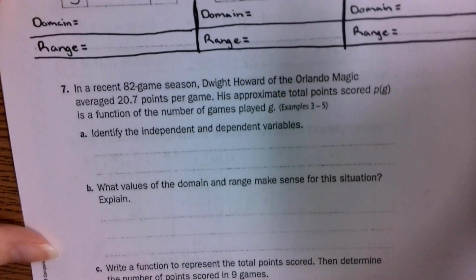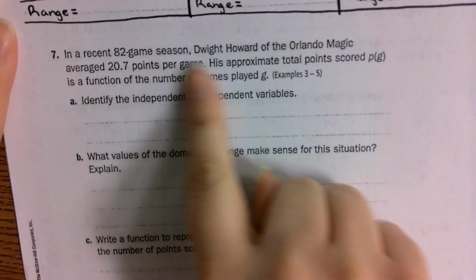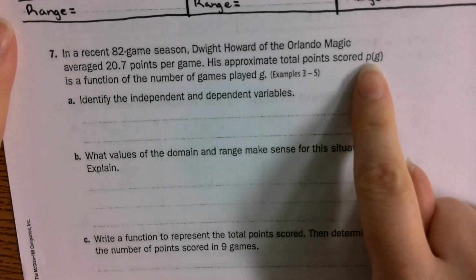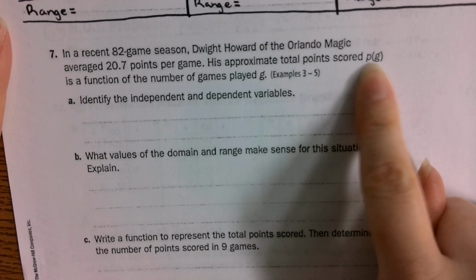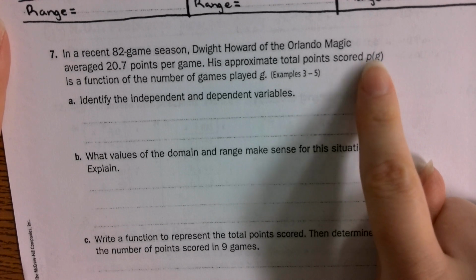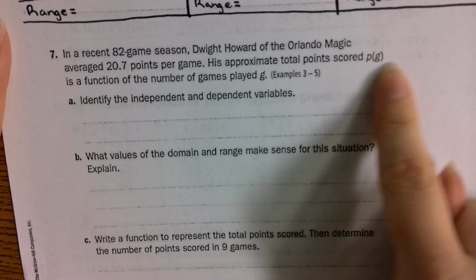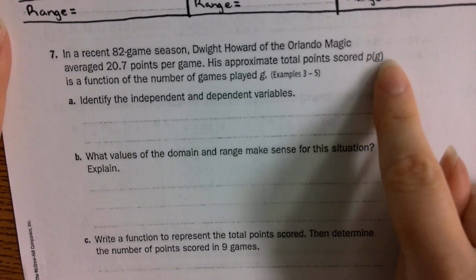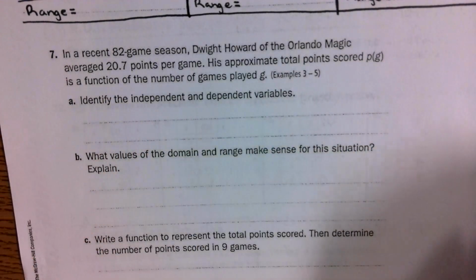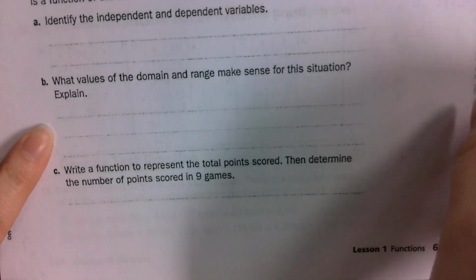Okay? Make sure that you correctly identify independent and dependents for each of the problems. Remember, again, whatever is set up, like so P of G, they're using P instead of F, but P of G, that's the range. G would be the domain. So remember to correctly relate those to independent and dependent. Okay, and then identify what types of values would be proper usage.